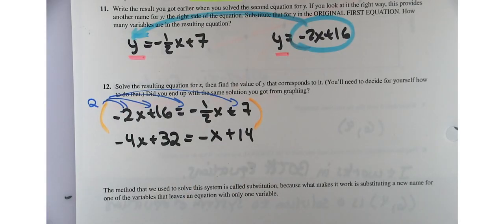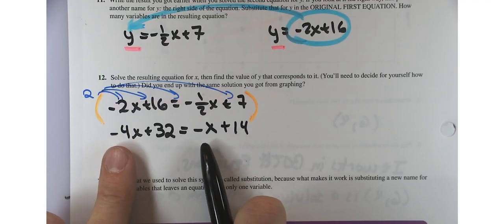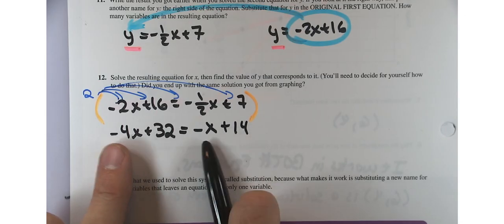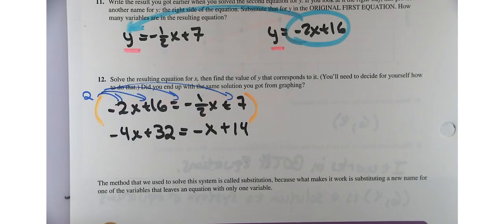Layla asked, should I put the variable on the left-hand side or the right-hand side? What was my little trick there? Anyone remember? Put it on the side with the largest number. Now you might look at that and go, wait a minute, they're both negative. But still, one of these numbers is larger. Which one is larger, -4 or -1? -1. So you want to move the variable to the side with the largest coefficient.